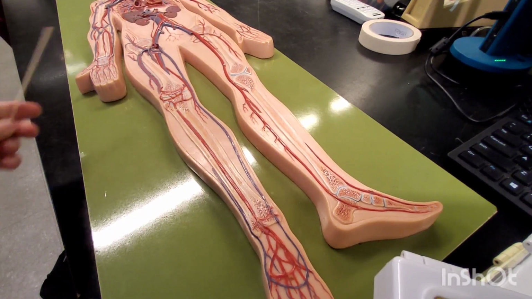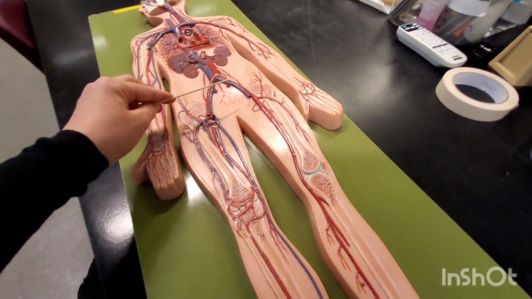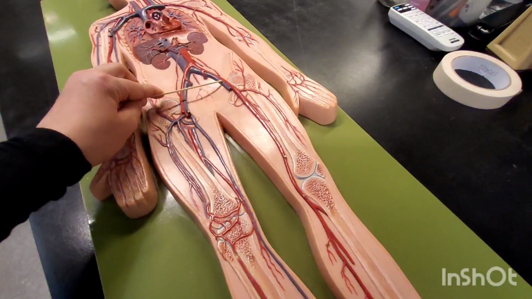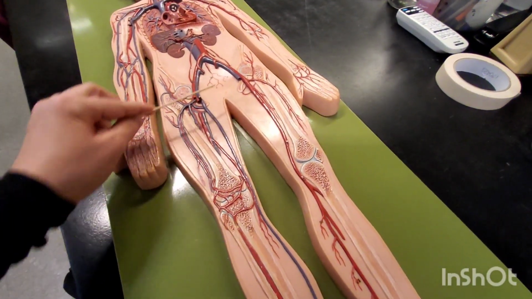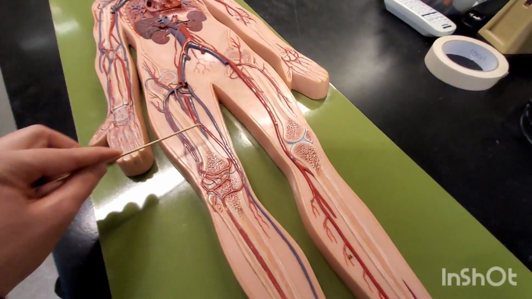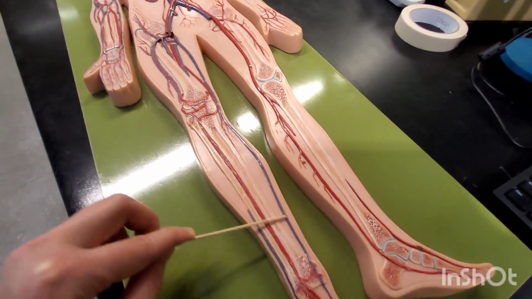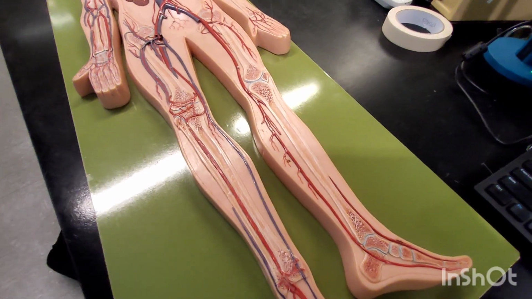So I want you to be comfortable following arteries and veins down from where they split off at the external iliac artery and vein. So you can use either side of the model for the veins or the arteries. And then do note that we've got those two exceptions here. We've got great saphenous and then small saphenous vein.